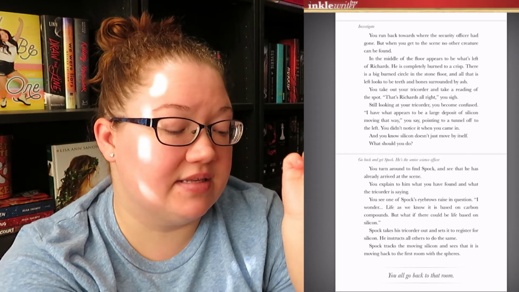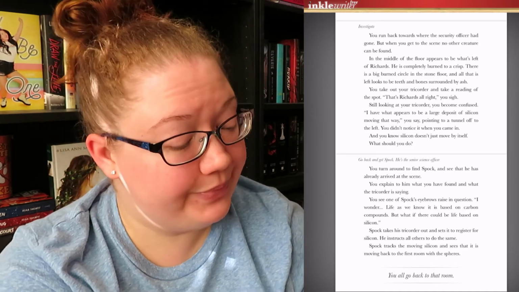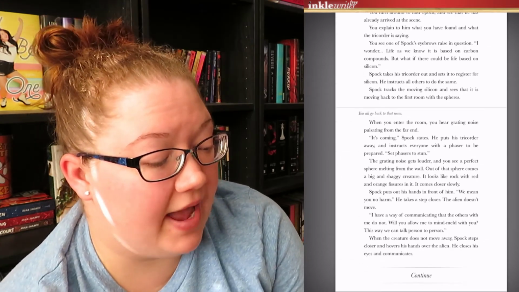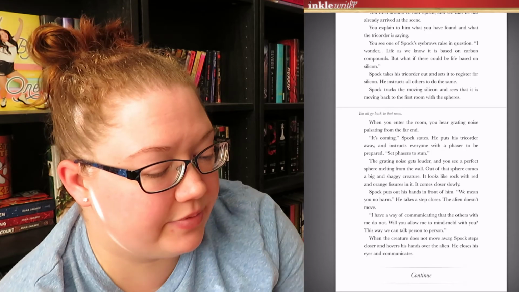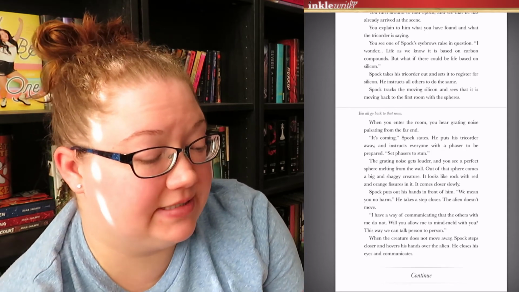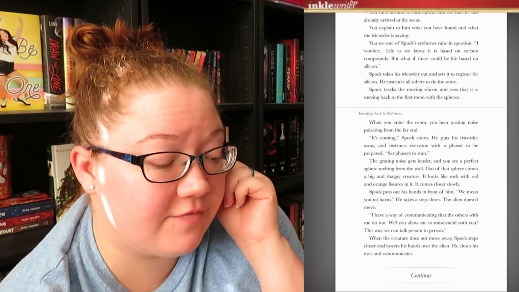Spock tracks the moving silicon and sees that it is moving back to the first room with the spheres. You all go back to that room. When you enter the room, you hear a grating noise pulsating from the far end. "It's coming," Spock states. He puts his tricorder away and instructs everyone with a phaser to be prepared. "Set phasers to stun." The grating noise gets louder, and you see a perfect sphere melting from the wall.